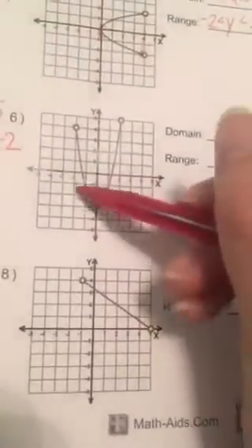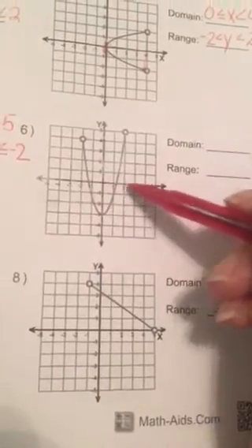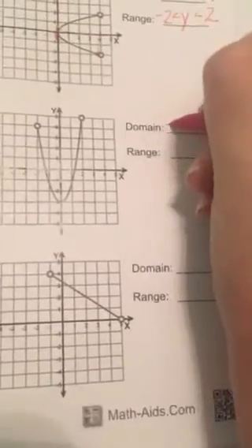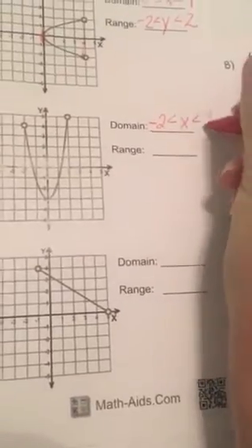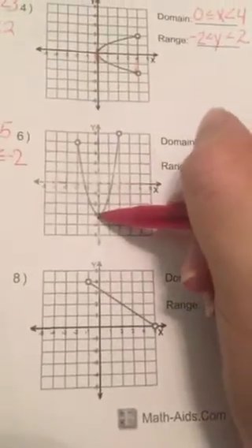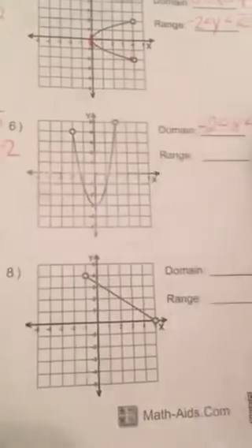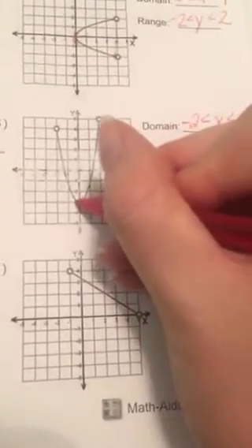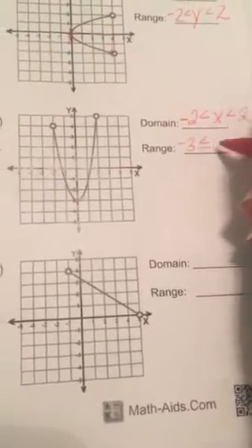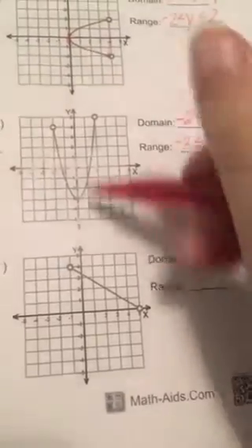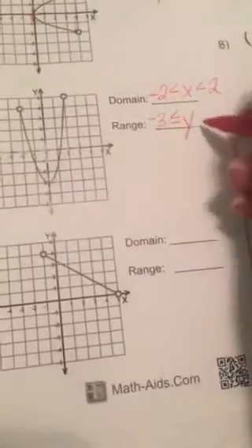For this one, for the domain, I'm going from -2 to +2, open circles. And then for my range, I'm starting at -3 and I'm going to +5. But the -3 is a point on the line, so it's included. So I'd do my inequality symbol like this, and then I'm going to positive 5, which is not included.